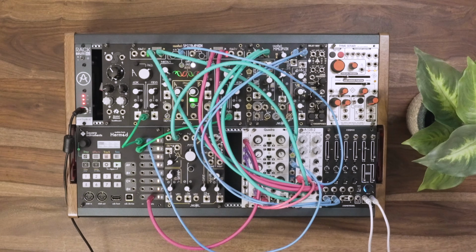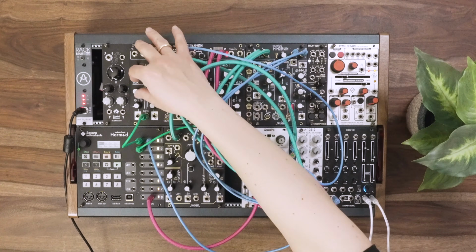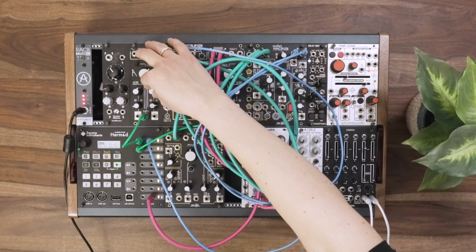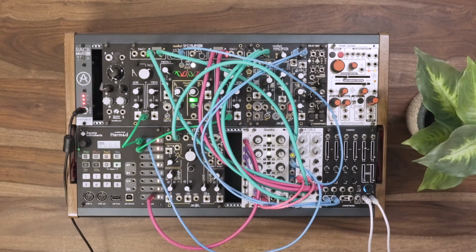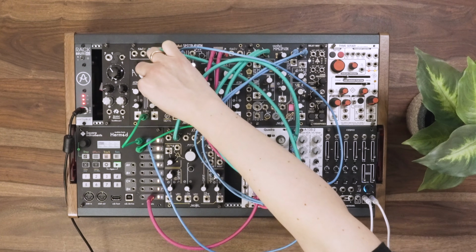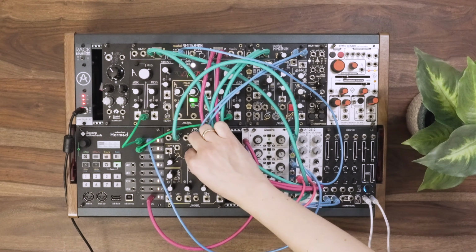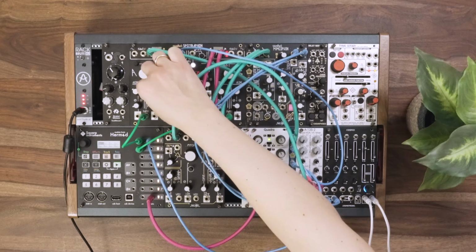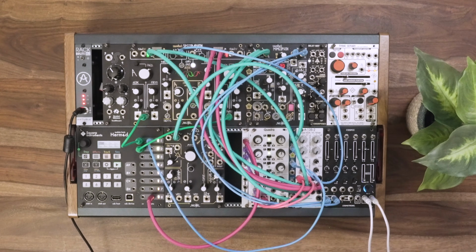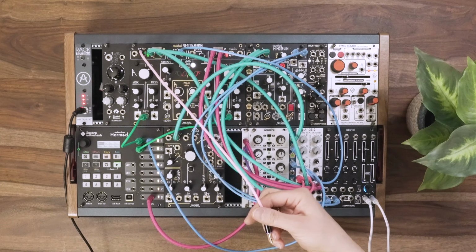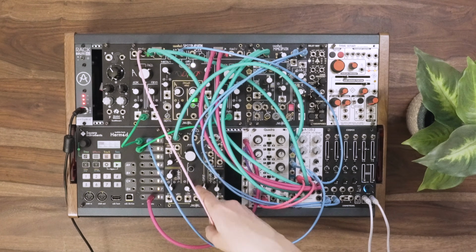So many sweet spots. In this patch I am using the sub-CV output in CV mode to modulate the frequency of the XPO over here.